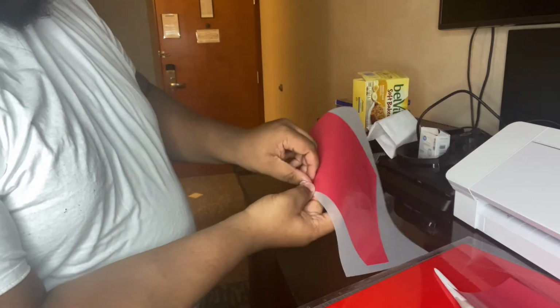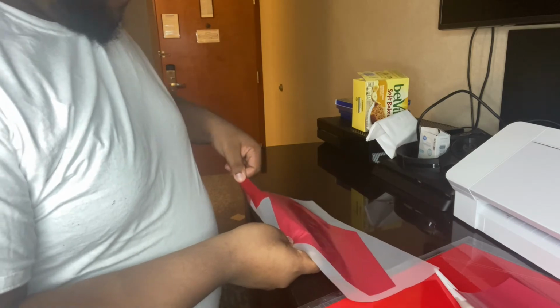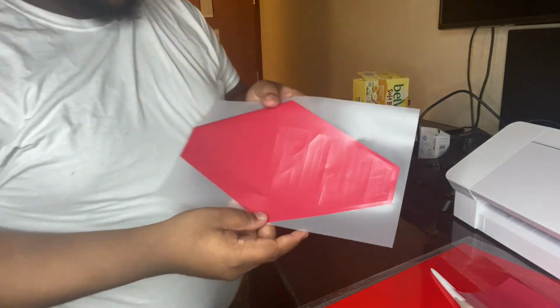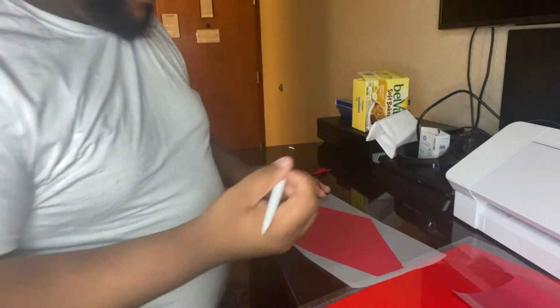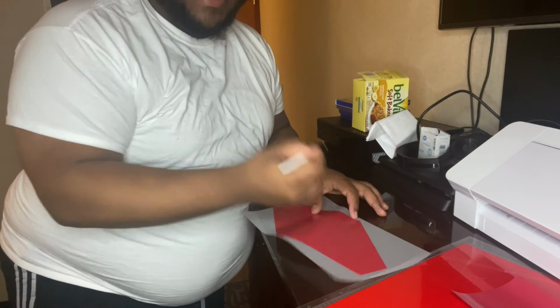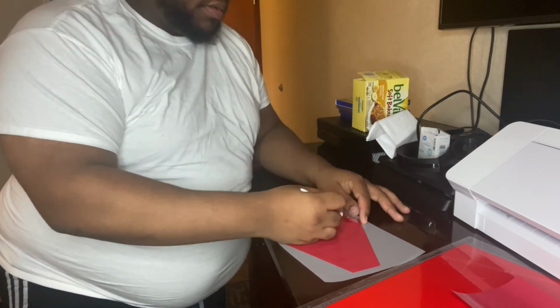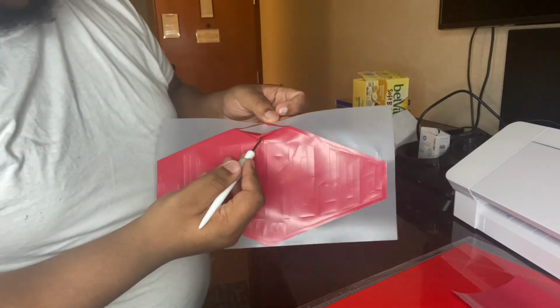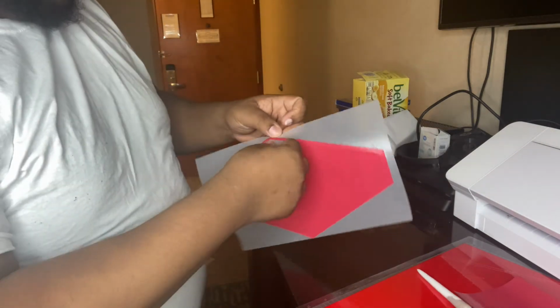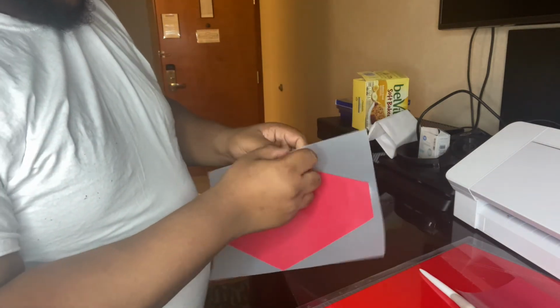There we go. All right, so now we got that part cut off. Then I'm just going to take this again and get inside of my logo, because that's what I really need. I need this excess red inside the logo to go as well. It's real satisfying as well, if you're one of those people who like to look at that.